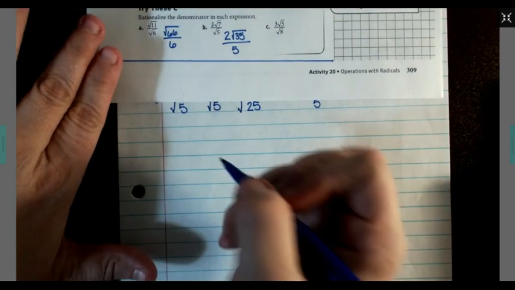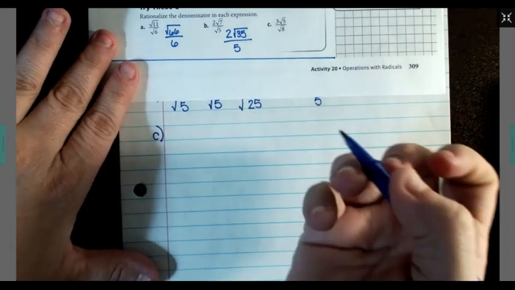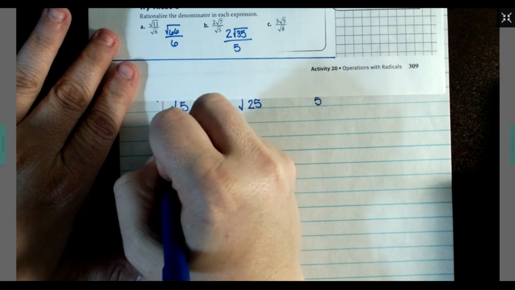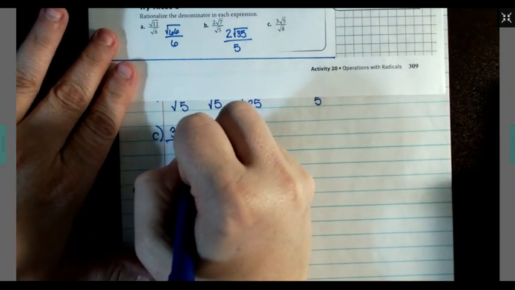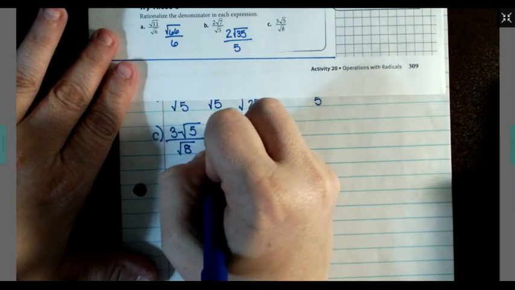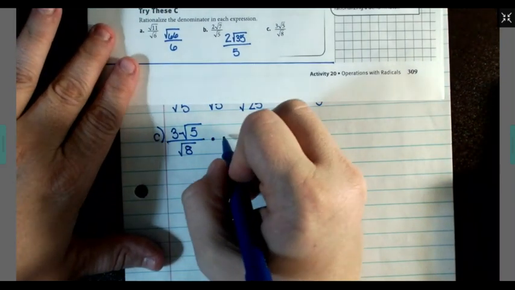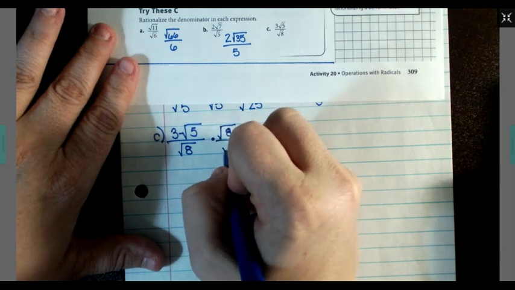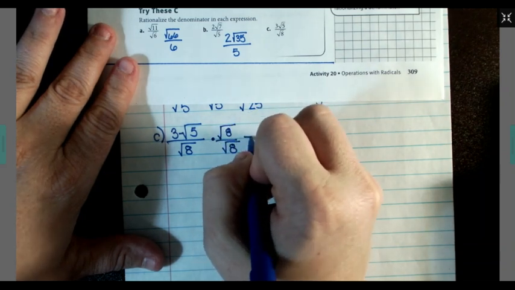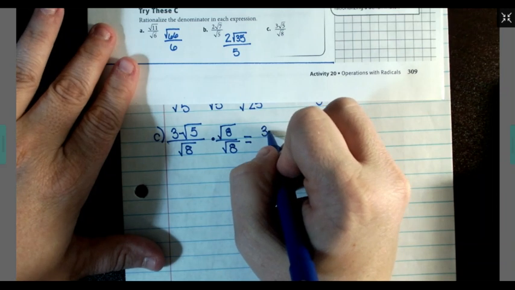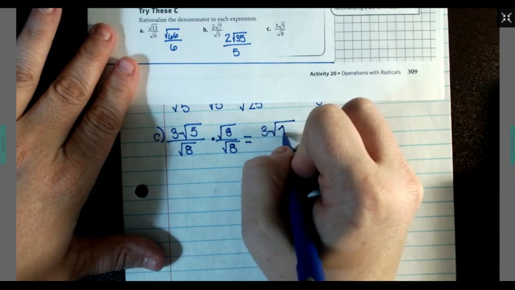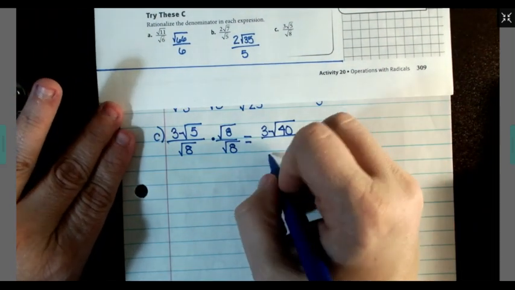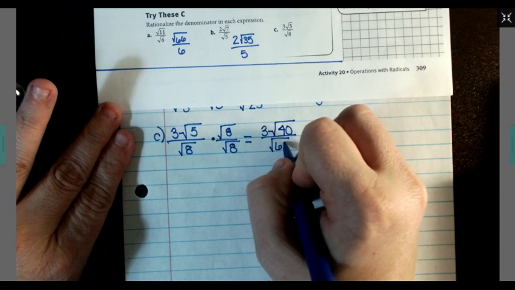All right, let's look at our last example here. C. 3 square root of 5 divided by the square root of 8. Multiply by that well-chosen 1. Square root of 8 over the square root of 8. This gives me 3 square root of 40. In the denominator position, I have the square root of 64.